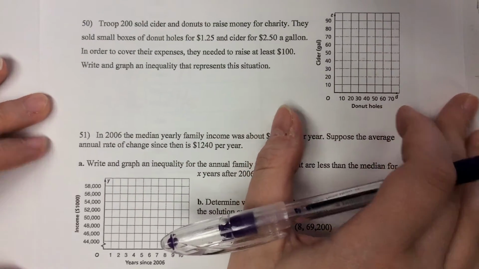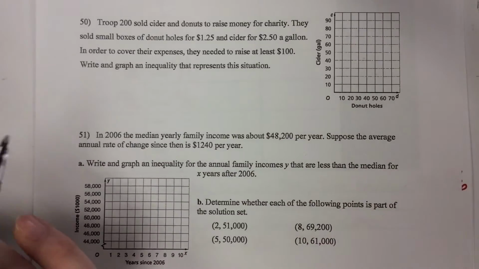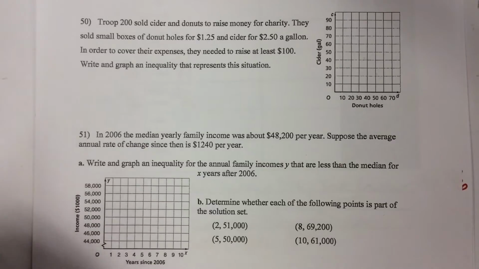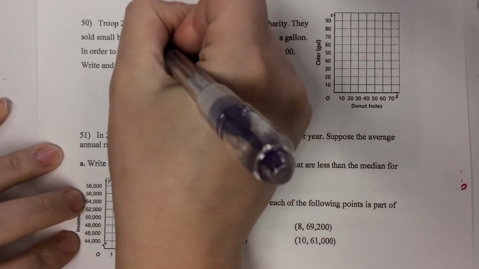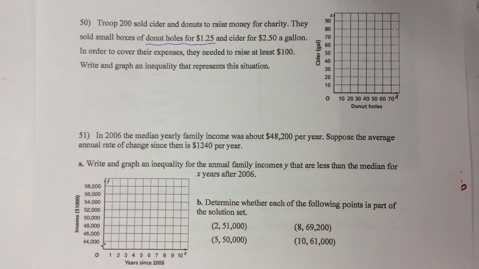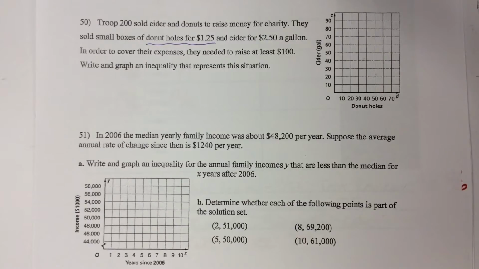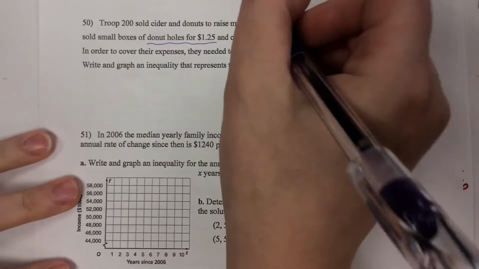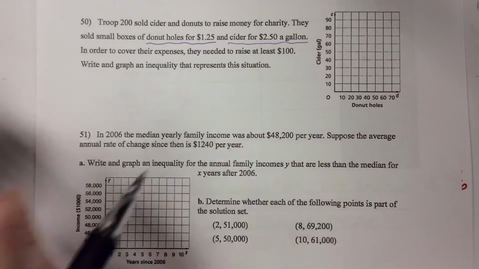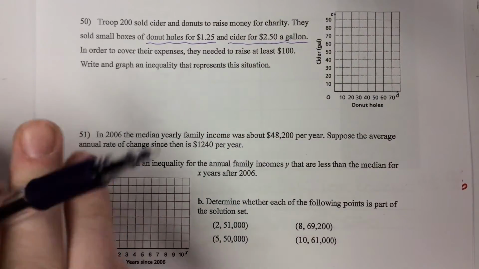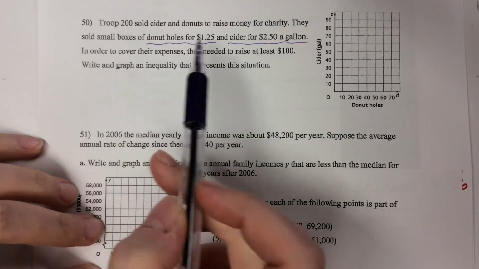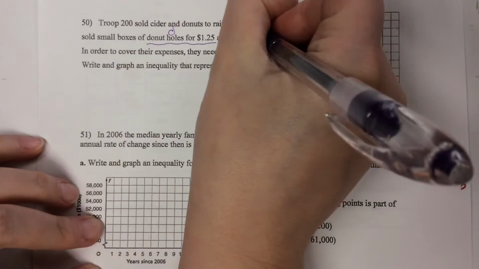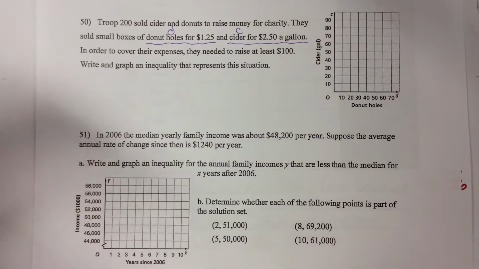Number 50. Troop 200 sold cider and donuts to raise money for charity. They sold small boxes of donut holes for $1.25. They also sold cider for $2.50 a gallon. So we're going to have two variables here. We need a variable to represent our donut holes and a variable to represent our cider. So, I don't know, D and C, donuts and cider.